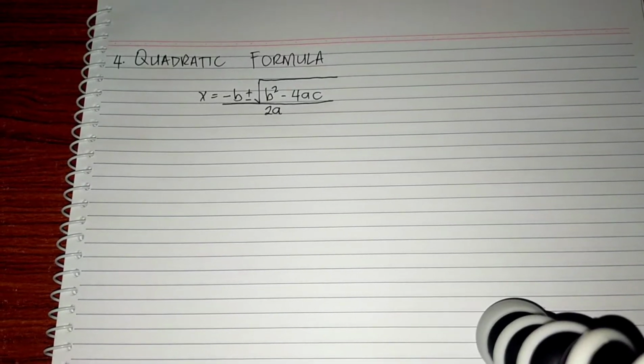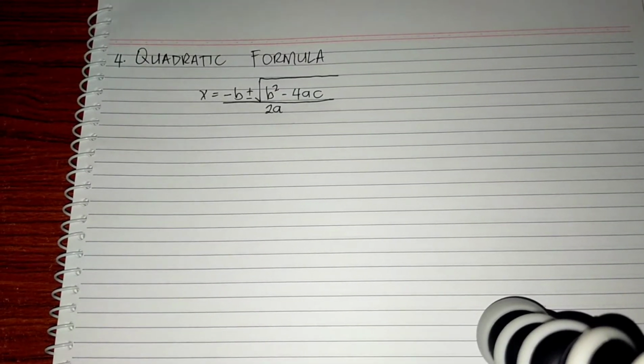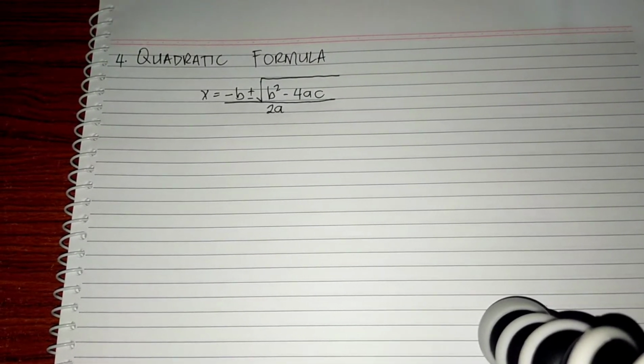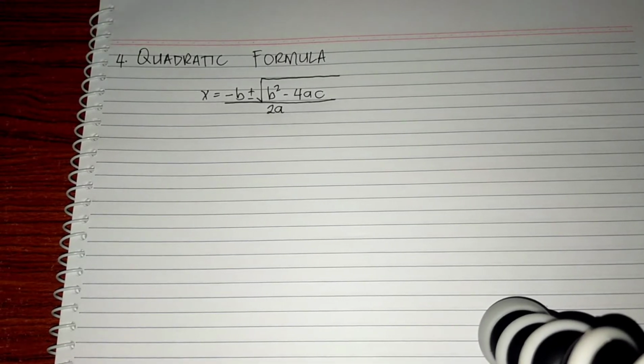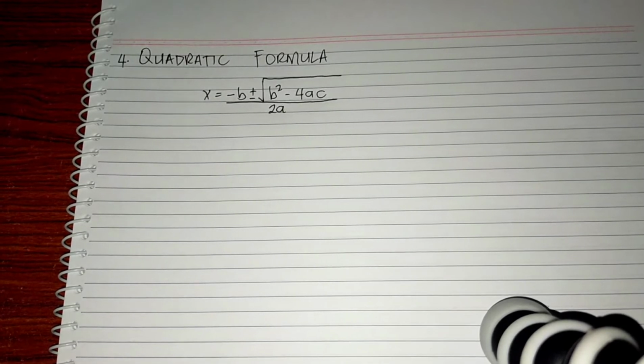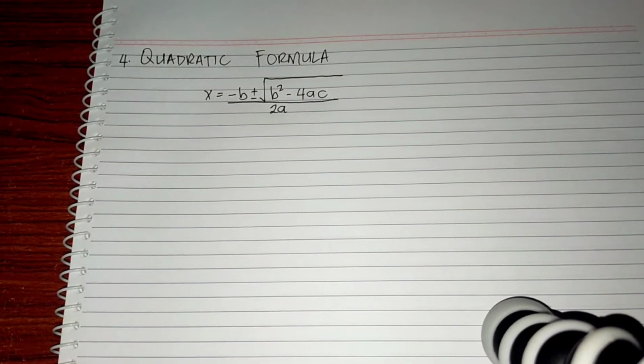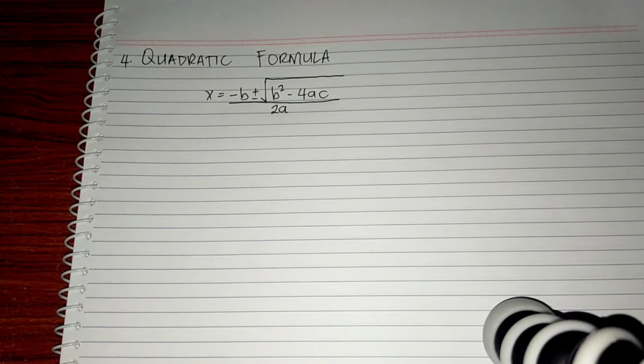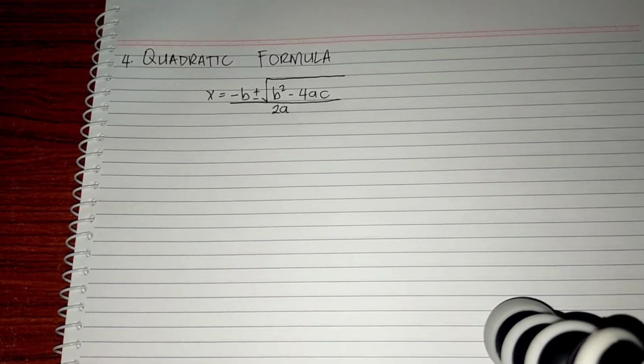Okay, for our fourth and last way to solve quadratic equations is the quadratic formula. So, paano ba na-derive yung quadratic formula? I'll give you a video kung saan pwede ninyo mapanood kung paano nakuha yung formula. Okay? But today, we're not going to show how we come up with that formula.